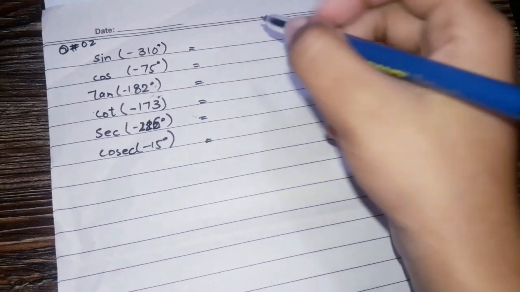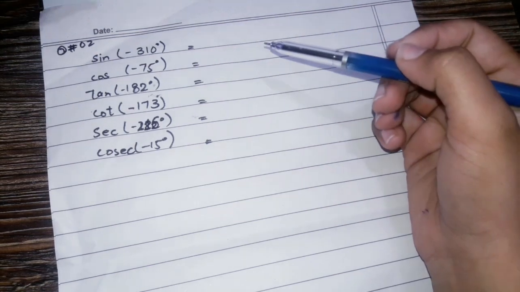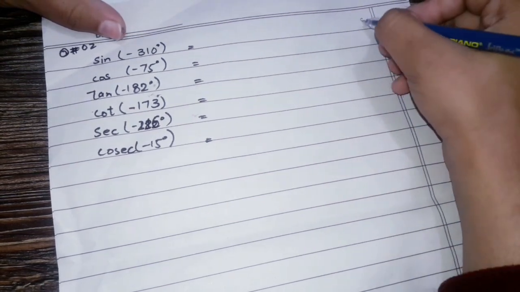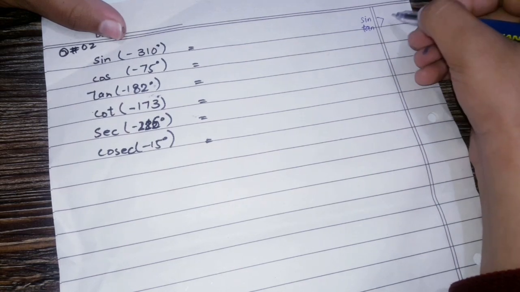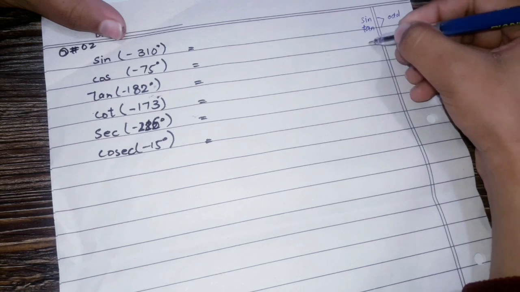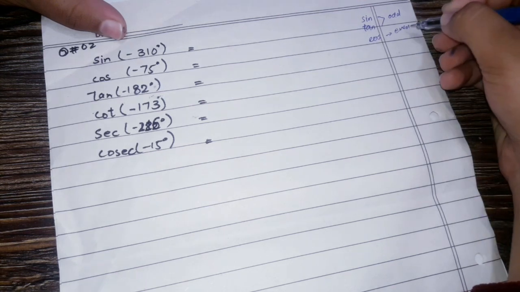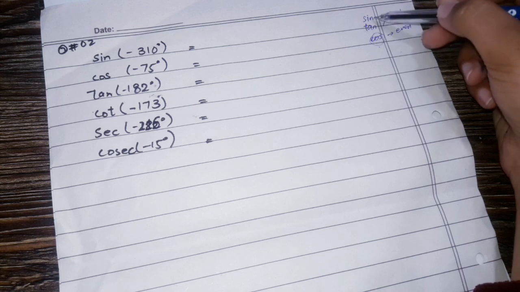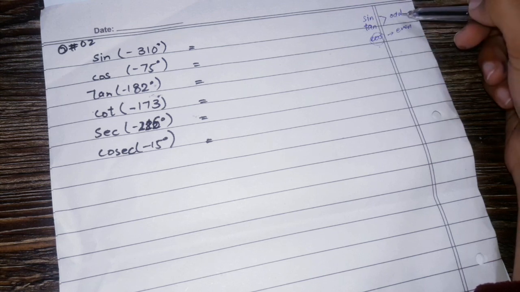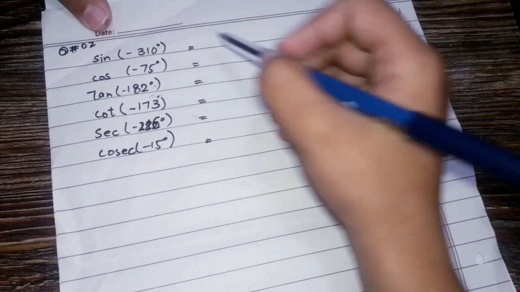Now it is question number 2, in which we have to fill in the answers. Basically we have to use the even and odd functions. We know that sine, tan and their reciprocals are odd functions, and cos is an even function. Even function means if we take the cos of a negative angle, it will always be positive, and if we take the sine of a negative angle, it will always come out negative. So we will solve these blanks.